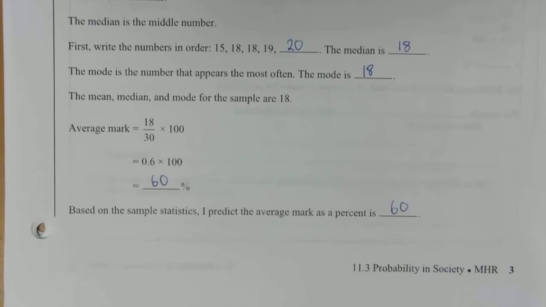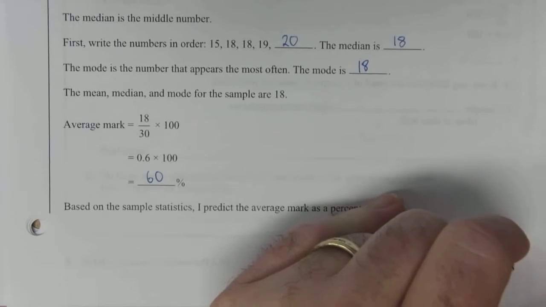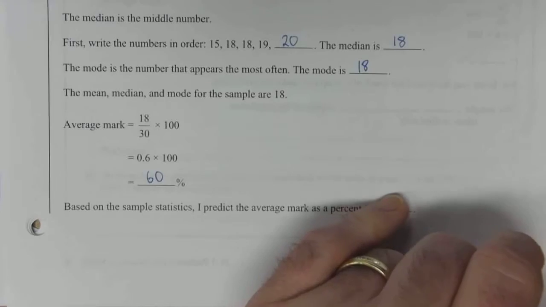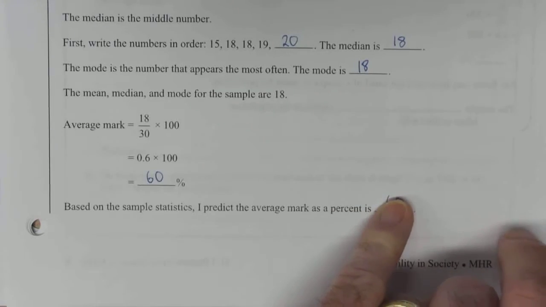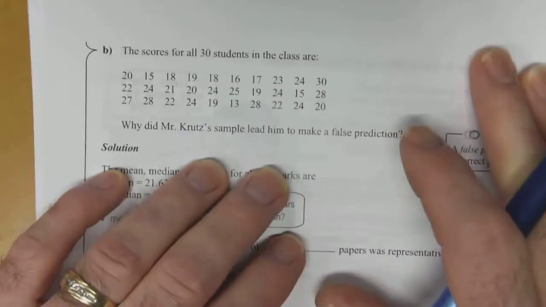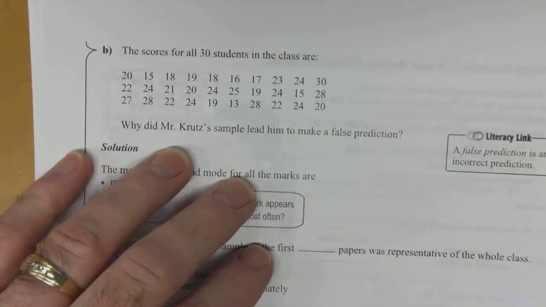Now, if there's only 6 or 7 students in the class, maybe that's a reasonable prediction. But if it's a few hundred students in the class, or even a few dozen, then 5 sample tests might not be sufficient. So let's have a look. The scores for all 30 students in the class are listed here.